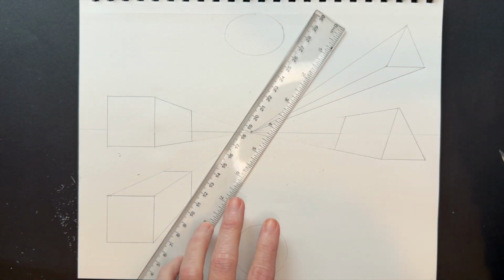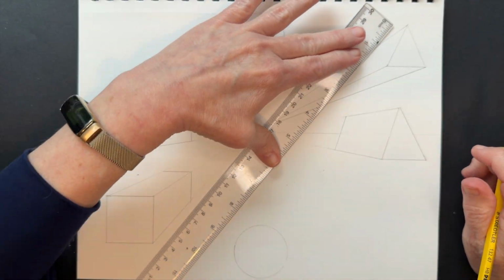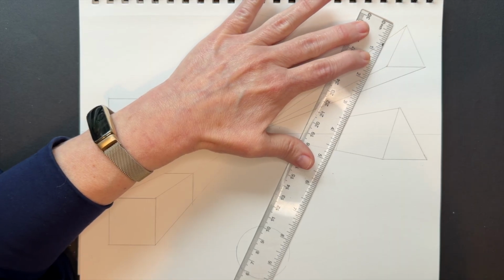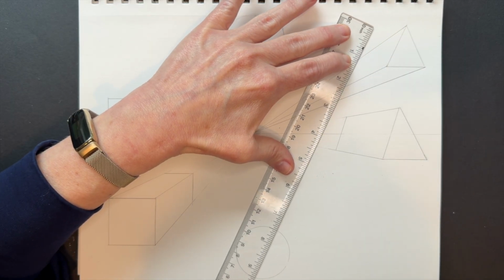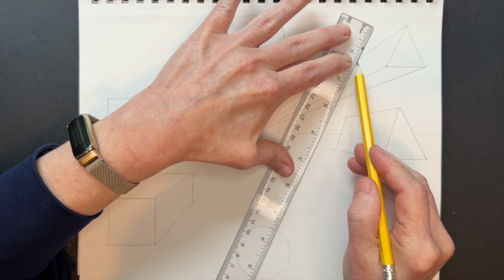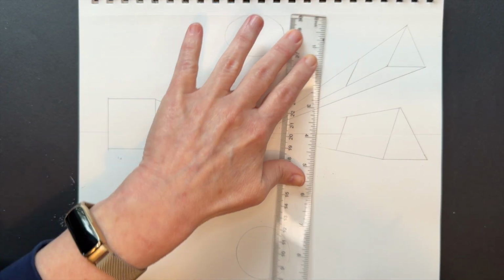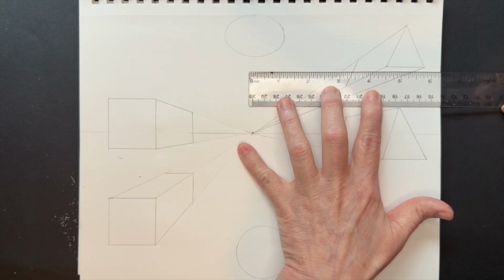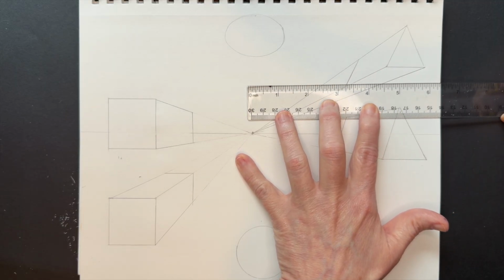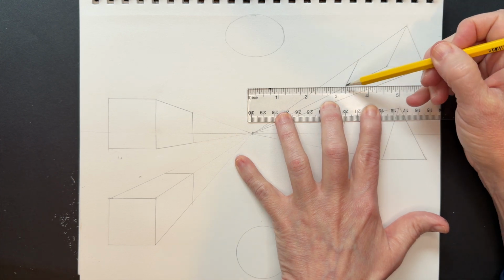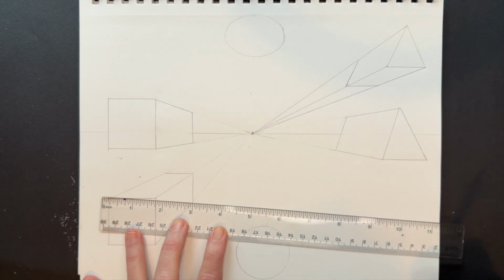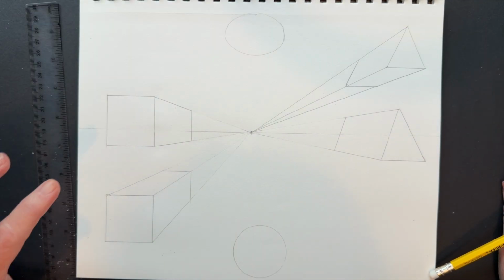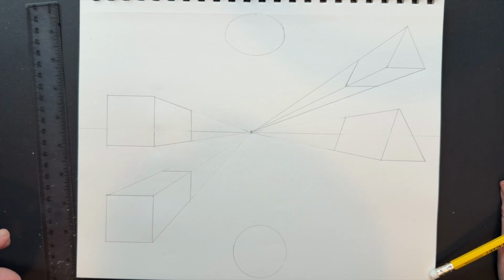Okay, now I am dealing with a slant. So I want to line my ruler up and I want to slide it back. And when I get to where I want to stop, cut it off. This one, I also want to keep this running parallel, slide it back, cut it off. See how easy that is? Now we've taken a triangle and a square and we've made them 3D.